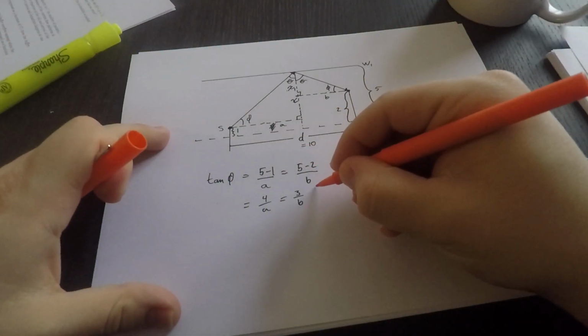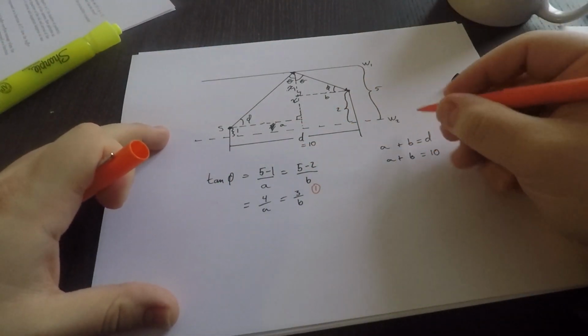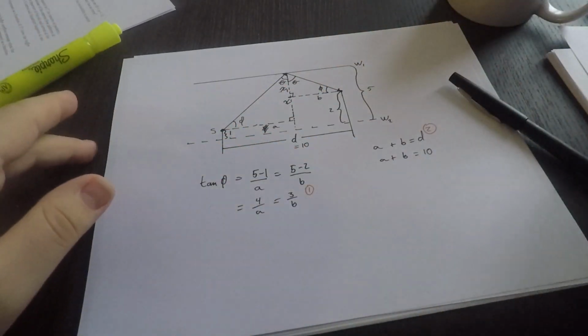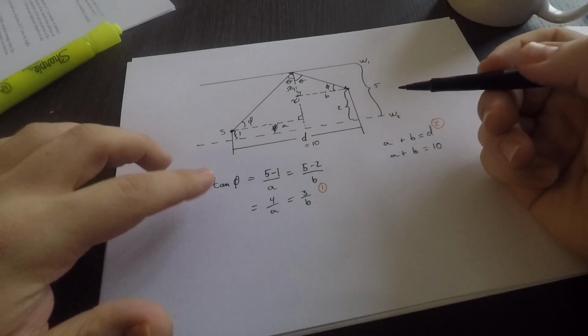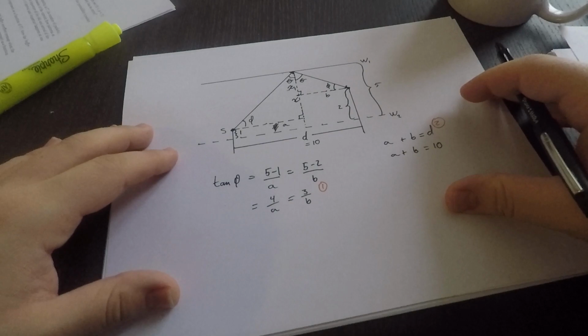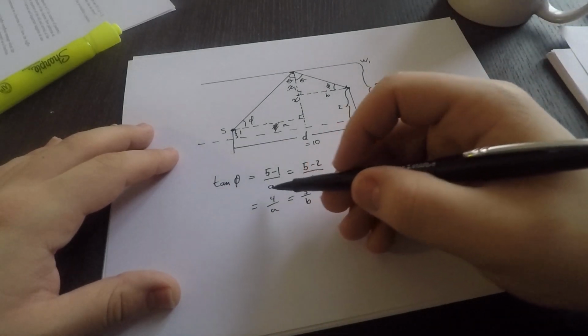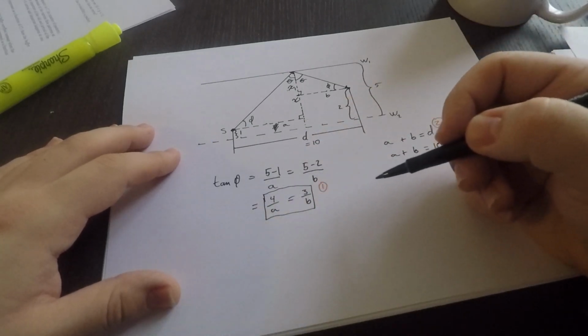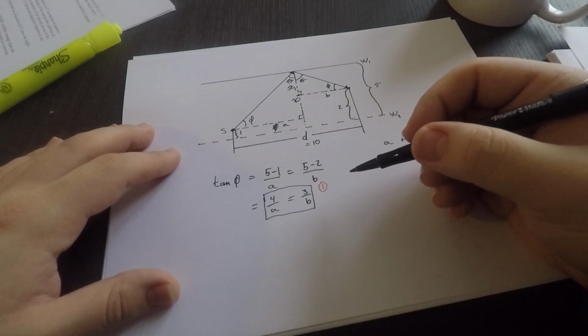So I'll put a little 1 here and a 2 there, because with 1 and 2 we solve this problem. So remember, we want tan of phi, but first we have to find a value of either a or b. So what I'll do here is I'll take this fraction here and find an equation for a.